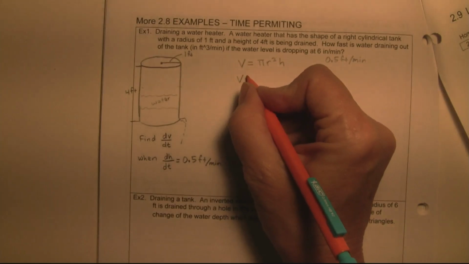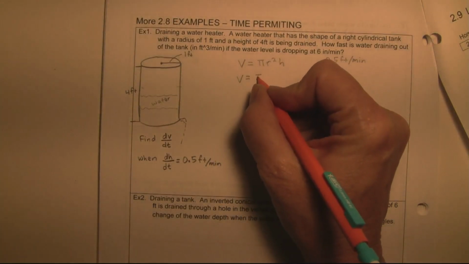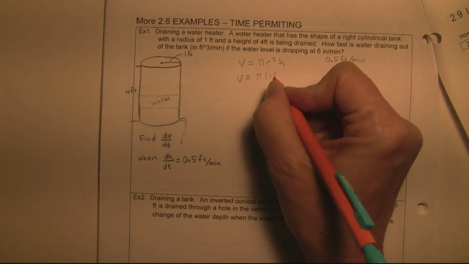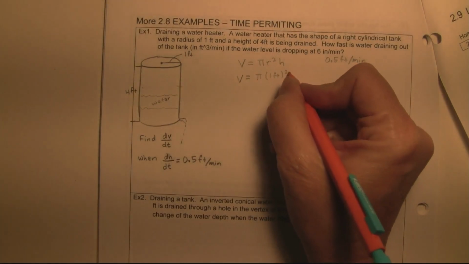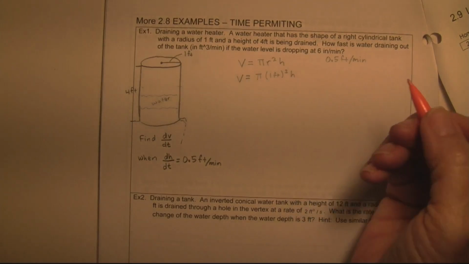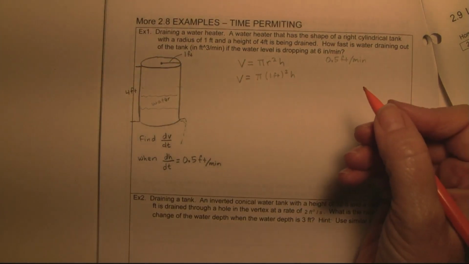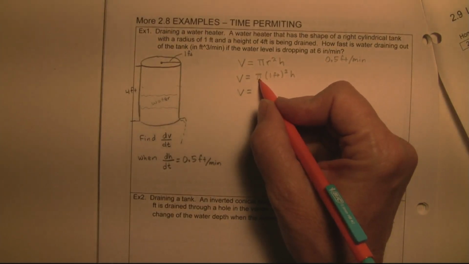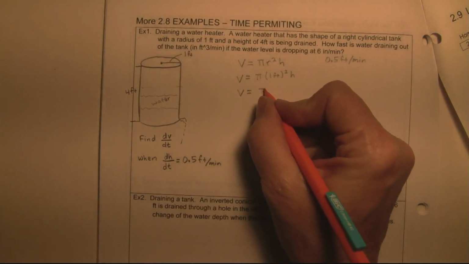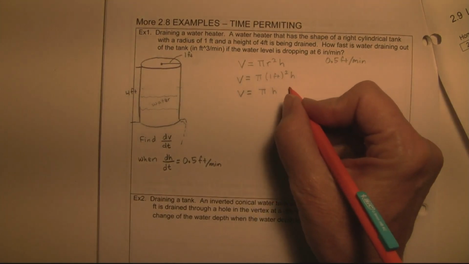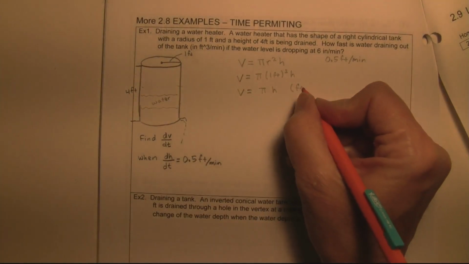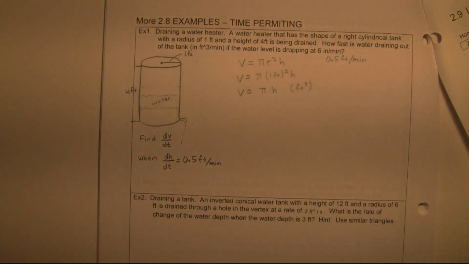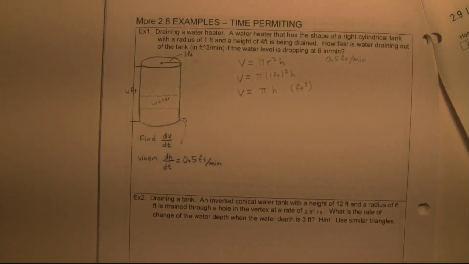So the volume equals pi times 1 foot squared times h. This is volume equals pi times 1, which is pi, times h, and I'm going to put over here that the units right now are feet squared. I want to show you that my units turn out to be the same, but I'm trying to ignore them.